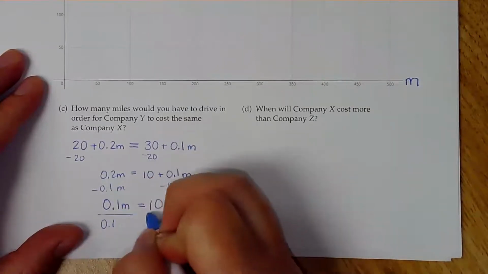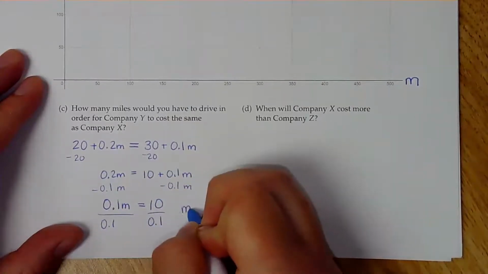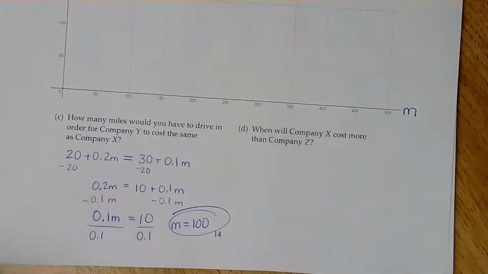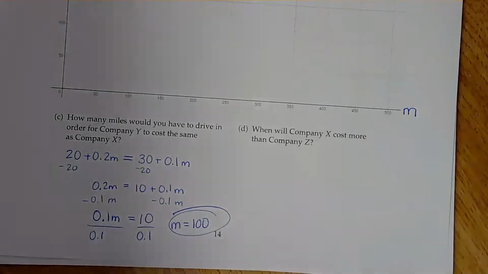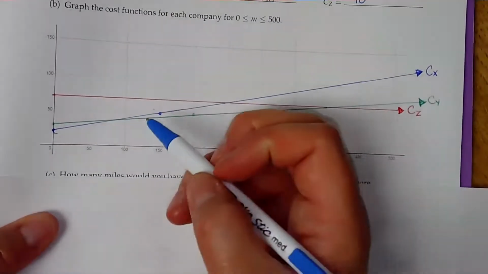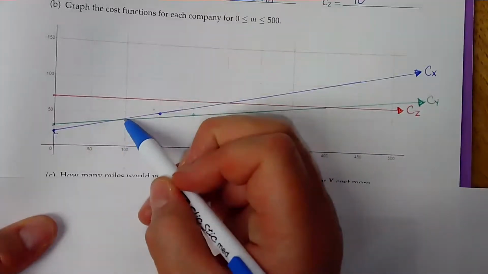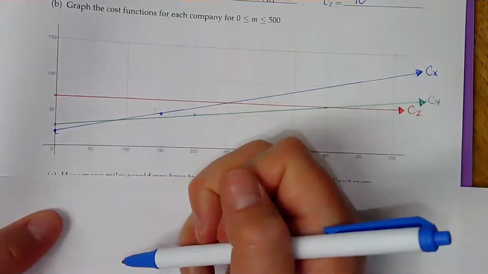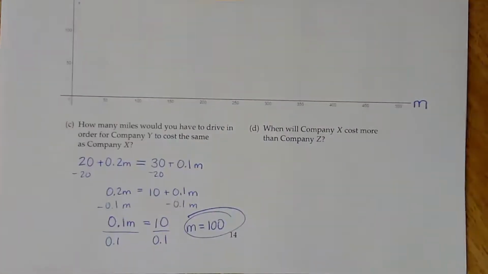And if I divide that over, what I get is that M is equal to 100. And if we take a look at this picture here, I think we're going to see that that seems close to reasonable. My picture isn't perfect, but that does seem pretty probable for a matchup there.